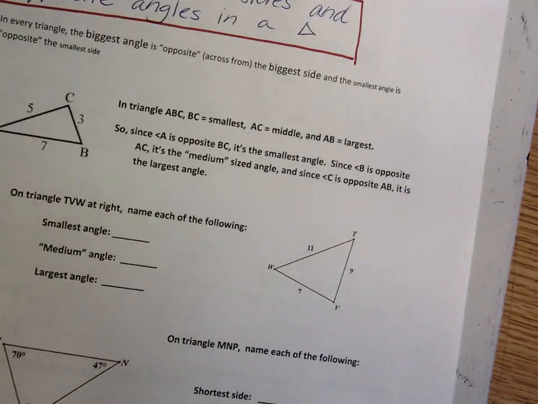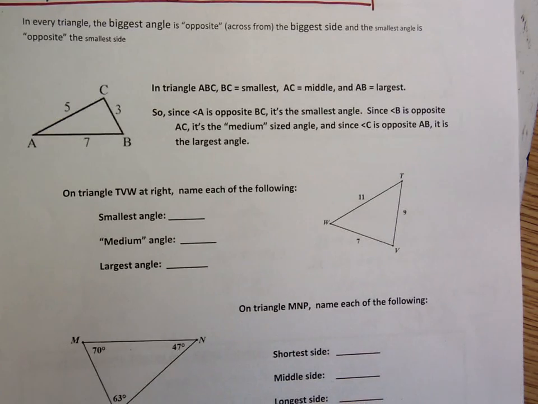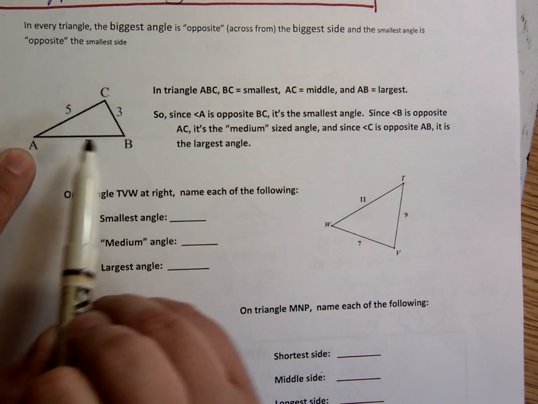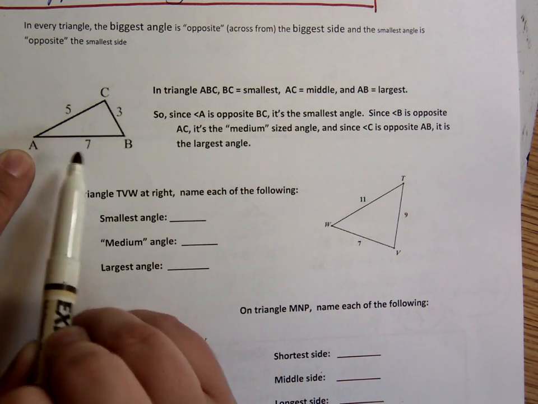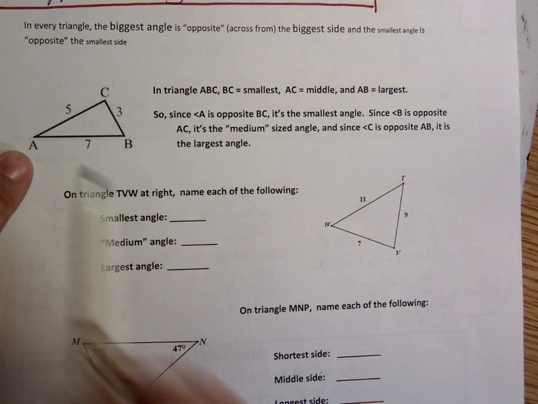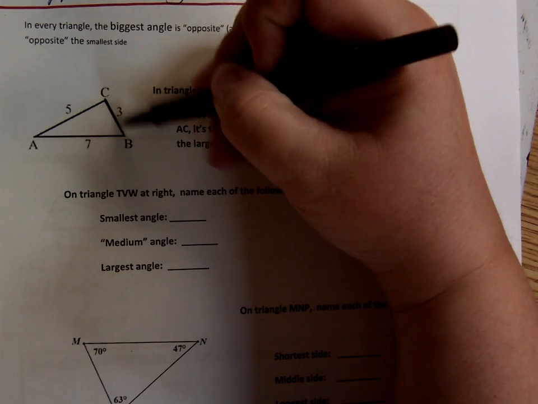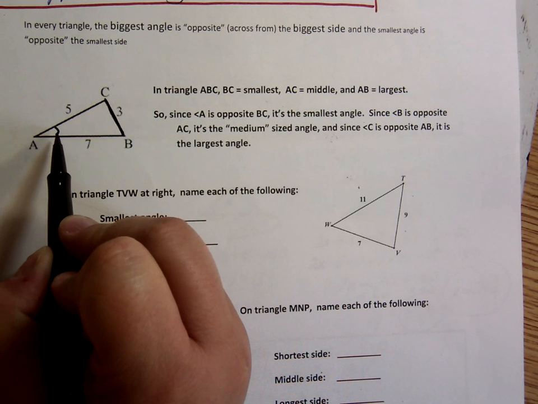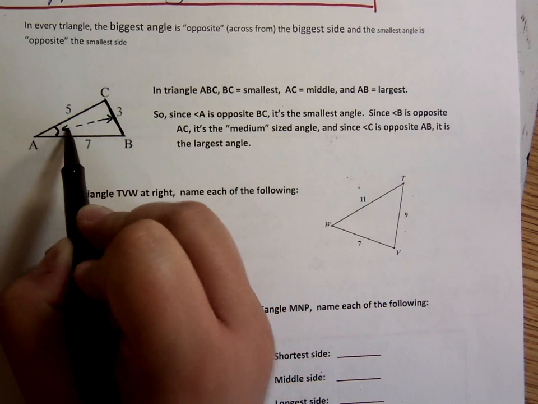It says in every triangle, the biggest angle is opposite the biggest side, and the smallest angle is opposite the smallest side. So in triangle ABC, notice that the side lengths are given so I can tell which is the biggest, which is the smallest, etc. BC is the smallest because it's 3, AC is the middle because it's 5, and AB is the largest. So since angle A is opposite BC, in other words, here's side BC, the angle that would be opposite from that is the angle that doesn't touch BC at all. It's on the other side of the triangle. So opposite means across the opposite side of the triangle.